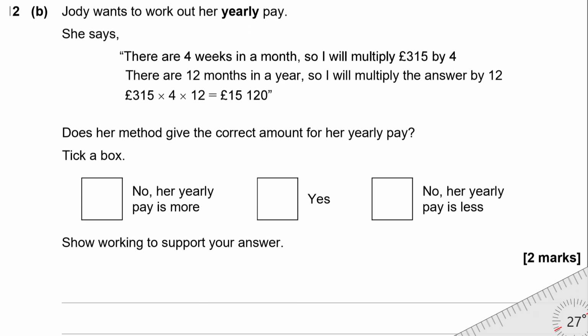12b, Jodie wants to work out her yearly pay. She says there are 4 weeks in a month, so I will multiply 315 by 4. There are 12 months in a year, so I'll multiply the answer by 12. 315 times 4 times 12 is equal to 15,120. Does a method give a correct amount for her yearly pay? Tick a box.